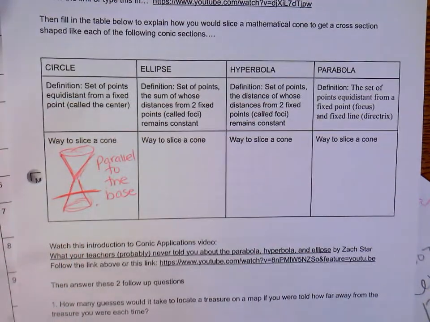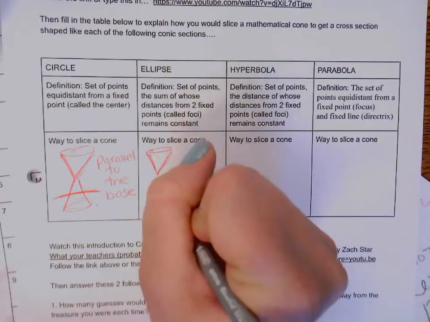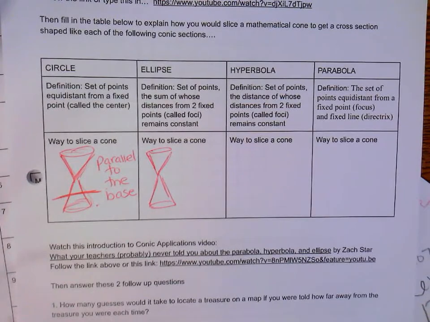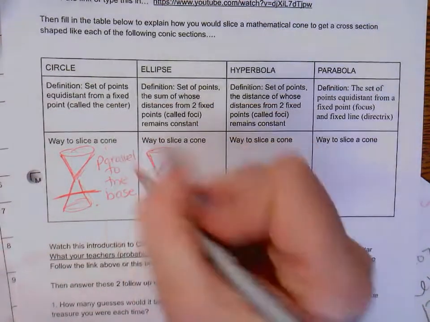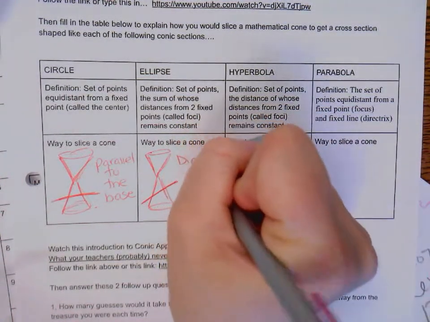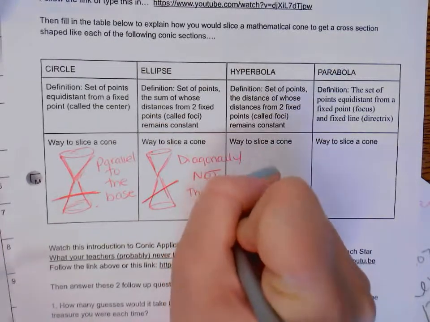And then what about to get an ellipse? So if I try to slice it again, here's my cone. How am I slicing it to get an ellipse? Yep, diagonally and not through the base, right? Because if you start going through the base, you get that flat part at the bottom of the parabola or hyperbola, right? So I would say that it's diagonally and not through the base.